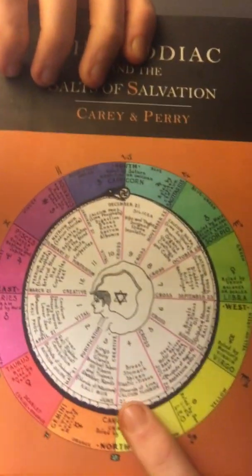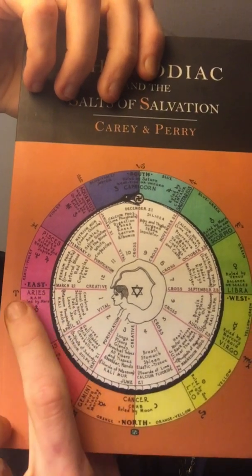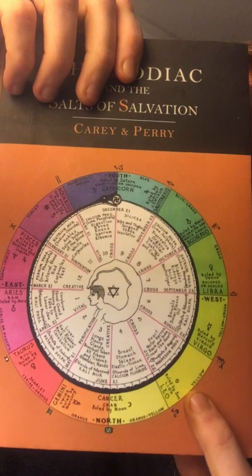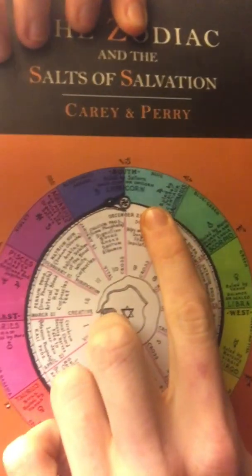The next fire sign in the chart is Leo. This is why I told you, and remember, we want to be able to picture this in our heads. So we want to know what the fire signs are. Here we have Aries, here we have Leo. Then we go up to Sagittarius, right there, right? Okay, so now we know that will be ruled by the sun.